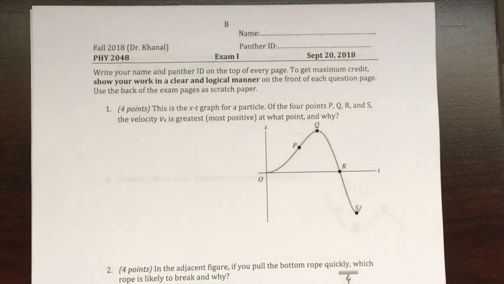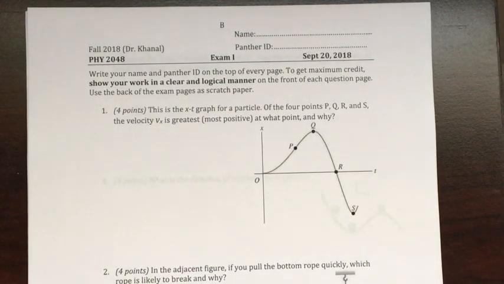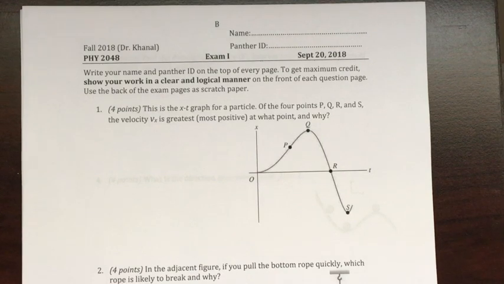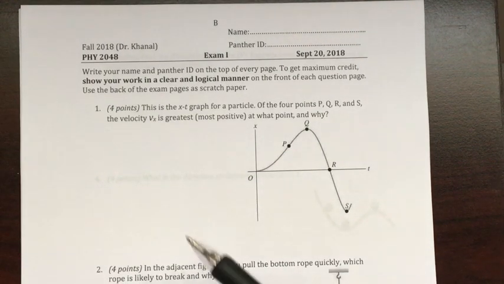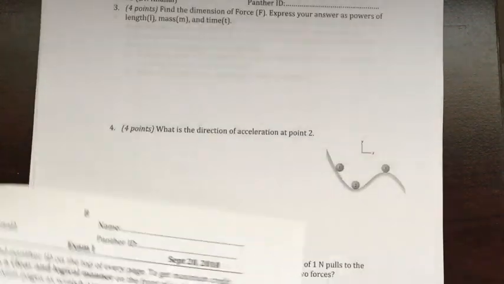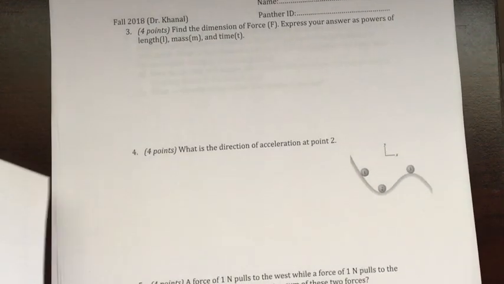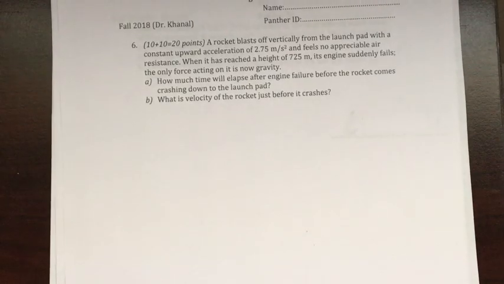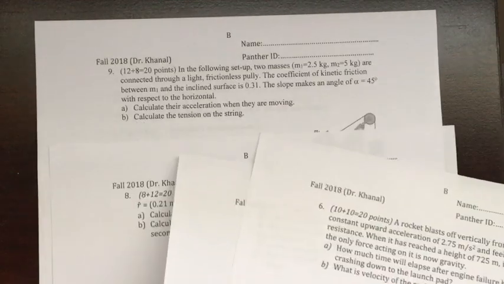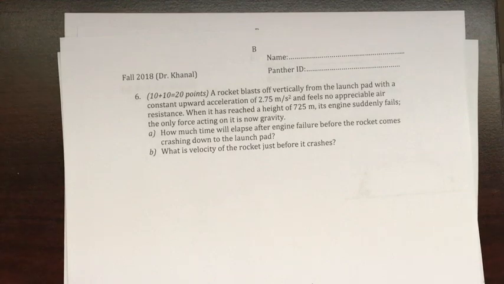Let me review. I chose the B version of exam 1. As you all know, it has short questions worth 4 points each, questions 1, 2, 3, 4 and 5, for a total of 20 points, and then there are 4 long questions, 20 points each. So 20, 20, 20 and 24, total 9 questions. Total is 100.